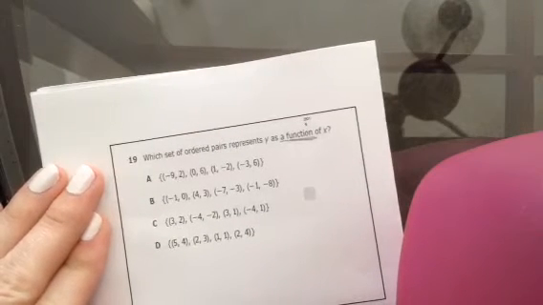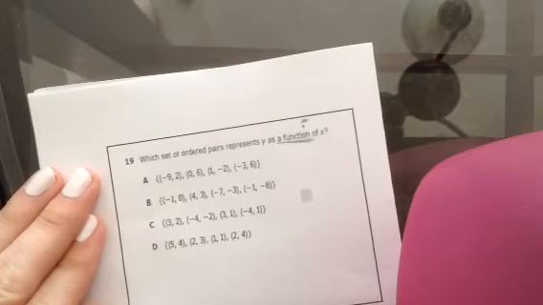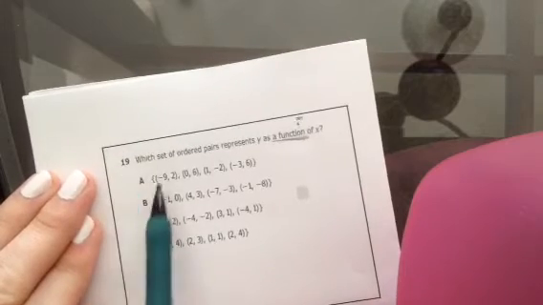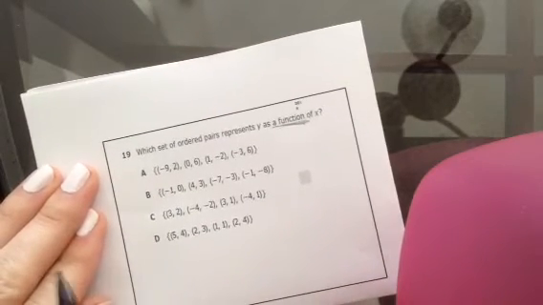Moving on to page 2, number 19. Which set of ordered pairs represents y as a function of x? Well, we need to know what functions are. To determine a function, remember that means that every x value has only one y value. So in the case of ordered pairs, all my x values have to be different.